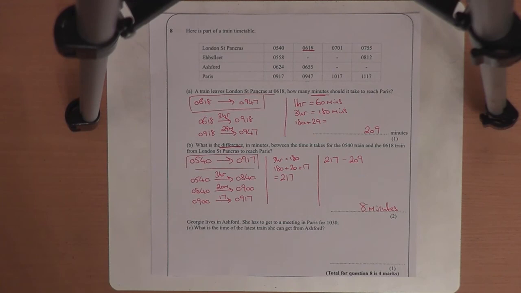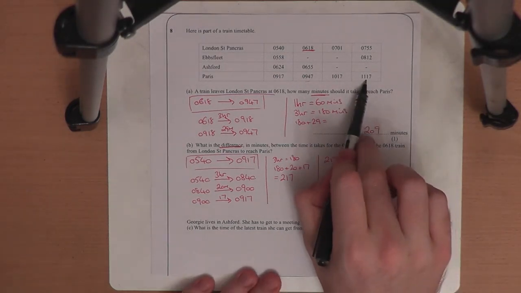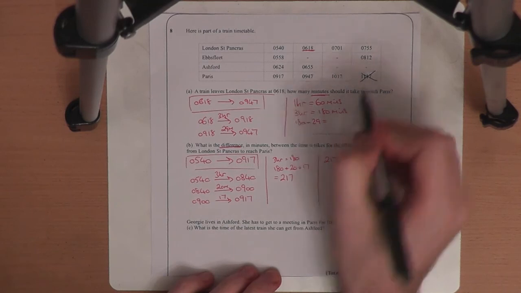Part C. Georgie lives in Ashford. She has to get to a meeting in Paris for 10:30. What is the time of the latest train she can get from Ashford? So we look at the trains arriving in Paris before 10:30. Well, this one will not arrive in Paris before 10:30, so it can't be that one.